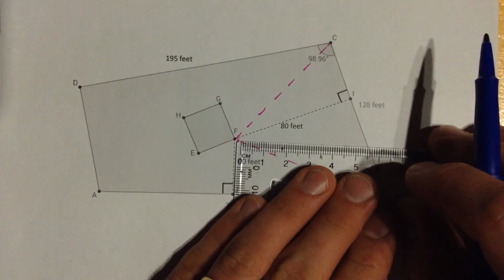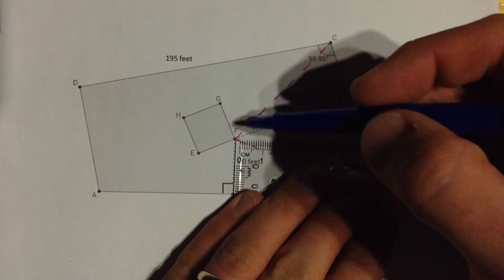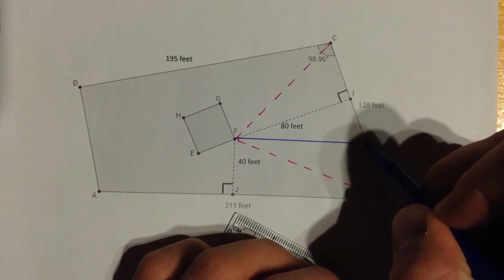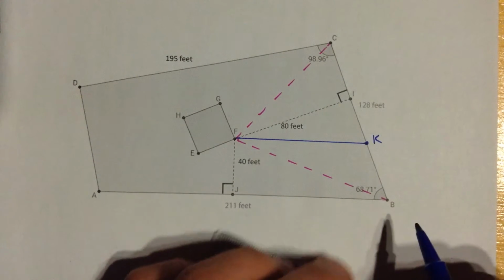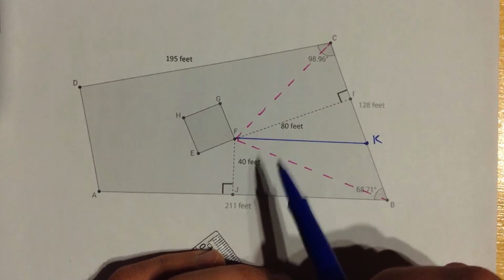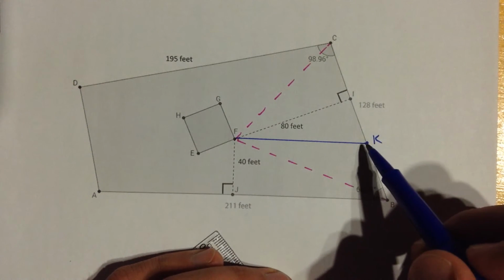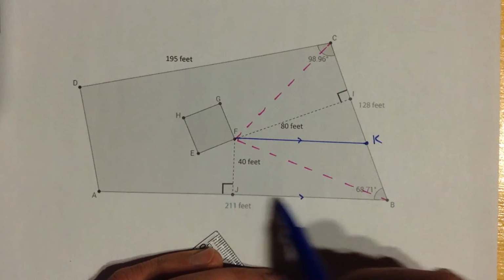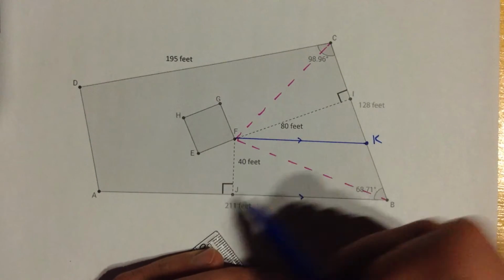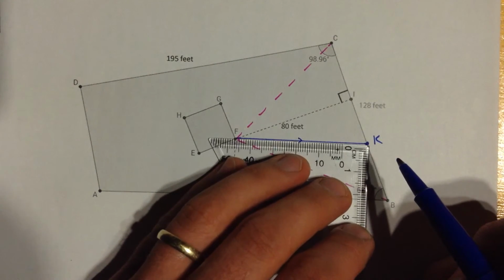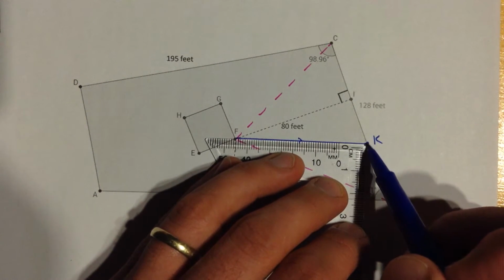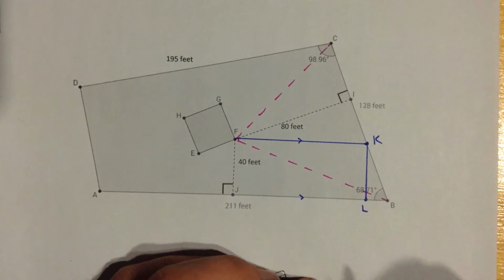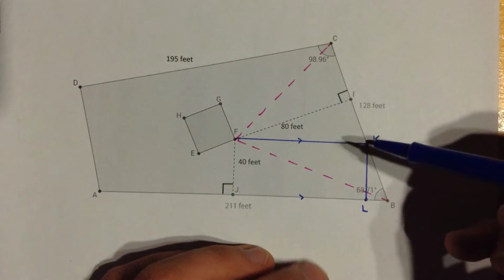So what I'm going to do right here, I'm going to draw a horizontal line from F across to the roadway, meeting at a point which we're going to call K, because that's an unused letter. J is used down here. And that line is parallel to this edge of the property, and it intersects with the roadway. And then I'm going to draw another one right here from K down here, and this point we're going to call L. I don't know if we're going to need that letter, but there it is.